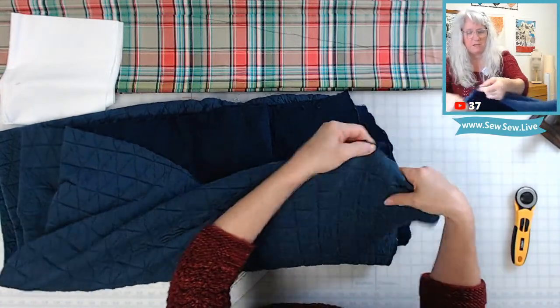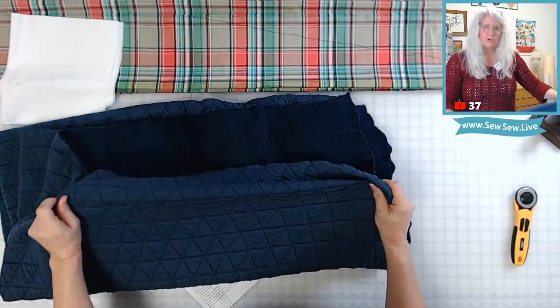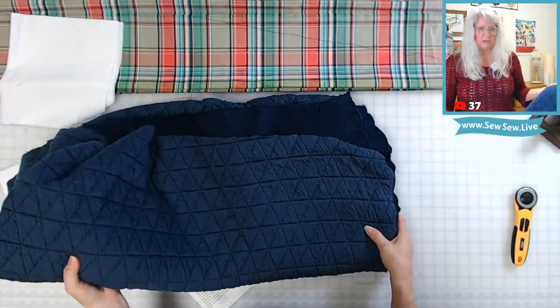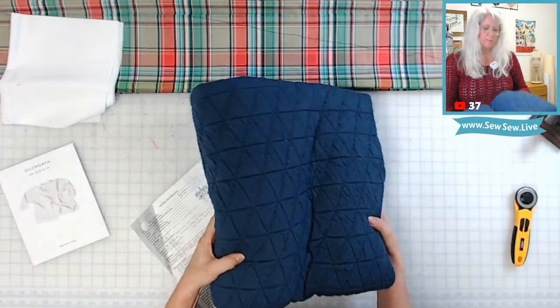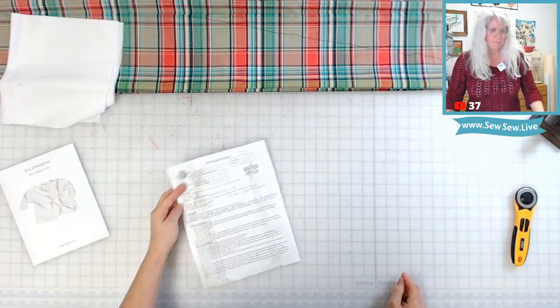See that? This is stretchy, but it's not overly stretchy. It actually has a lot of stability. It would be a good example of what I'm talking about. I really need some ideas of what to make that in. I'm so intrigued by it.